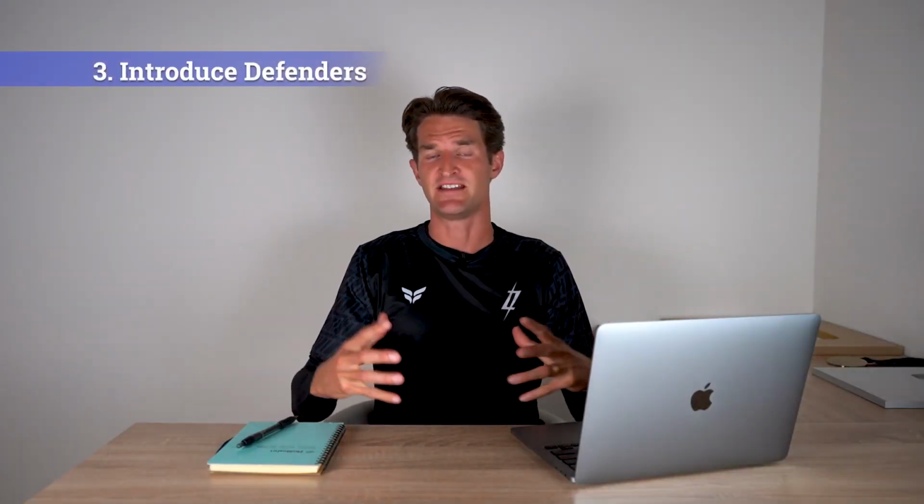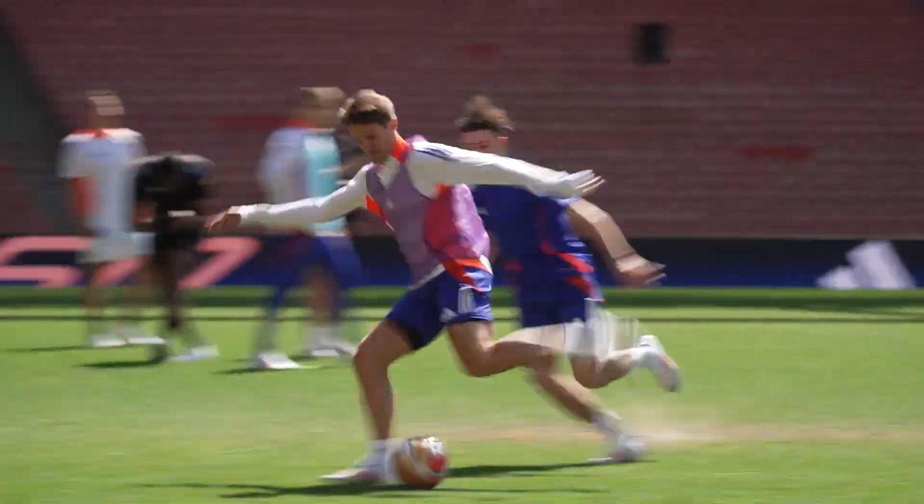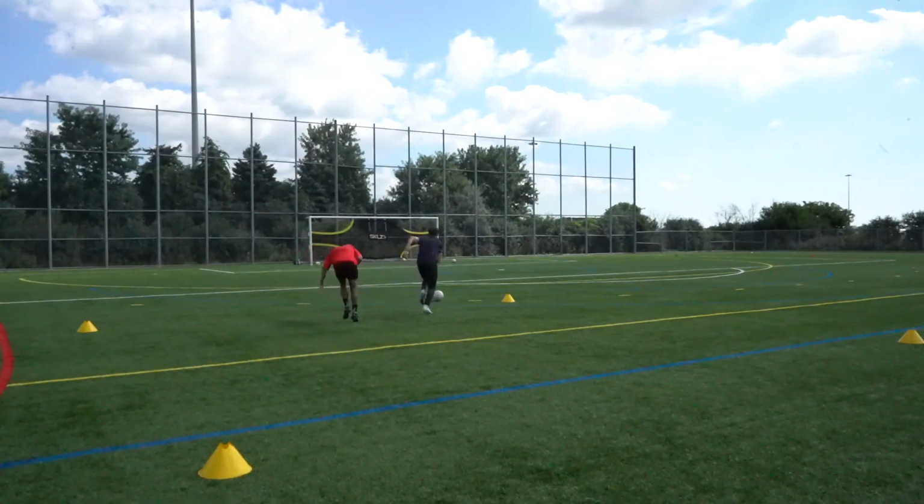The third step to becoming an effective dribbler is to start introducing a defender into your training sessions. So up until this point, we've worked completely without pressure, learning how to control the ball with all the different surface areas of both feet, both with and without cones, to improve our confidence with the ball.